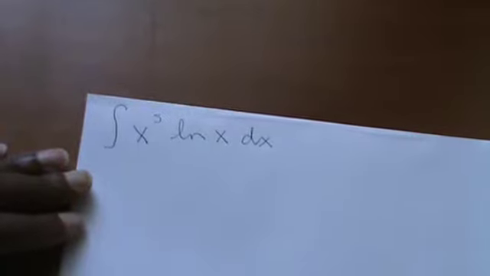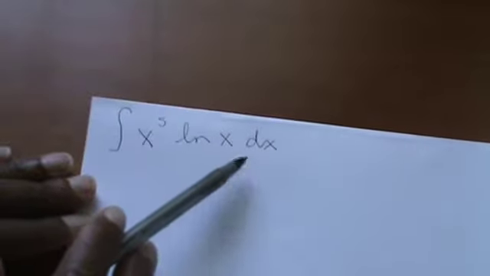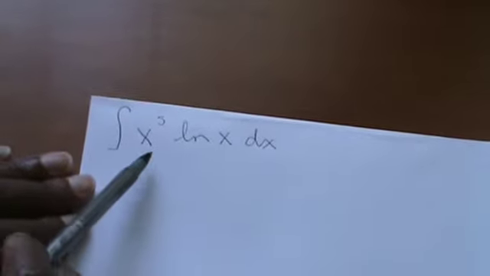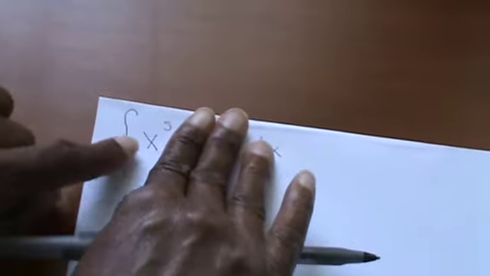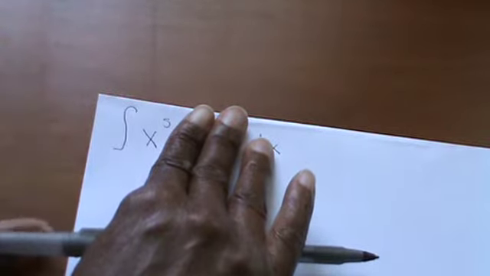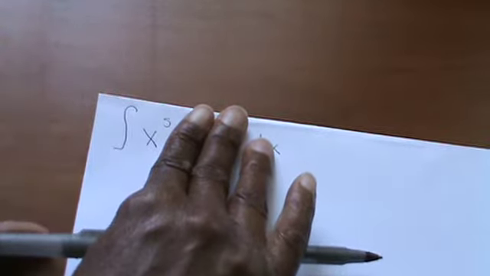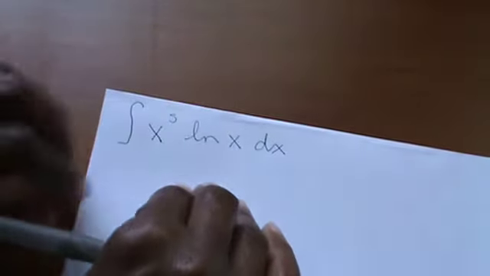Here's another problem for you. Okay, notice it says x to the fifth natural log of x dx. Notice this isn't u substitution, and I'll show you. When you cover up this part over here, the derivative of x to the fifth power is 5x to the fourth. If it said 5x to the fourth, maybe we'd be in business for u substitution, but it doesn't say that.